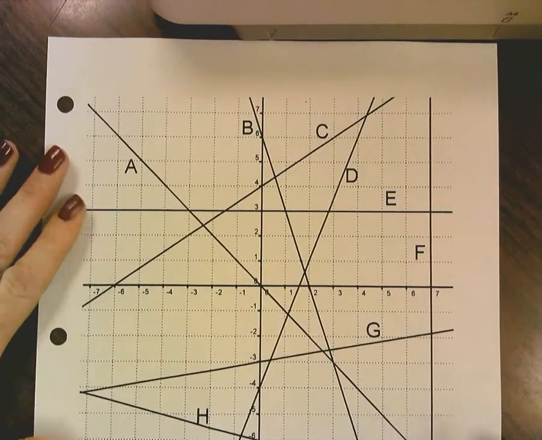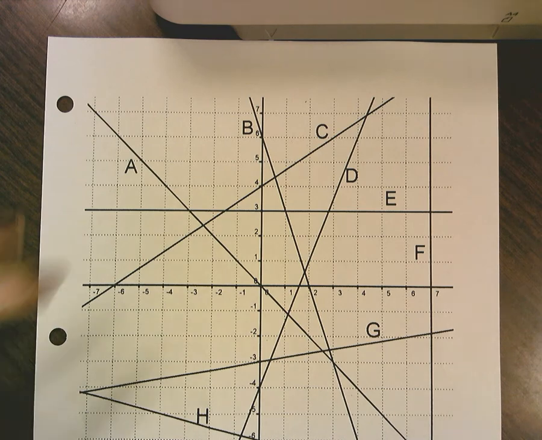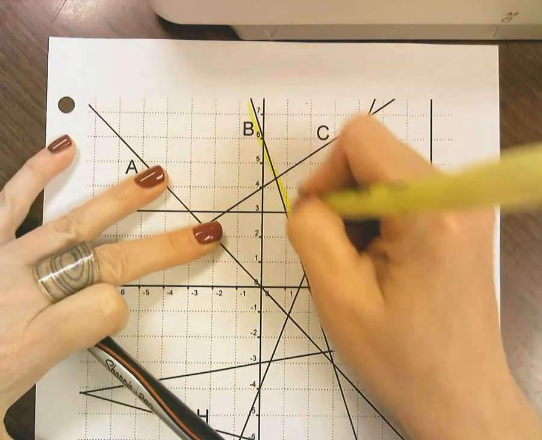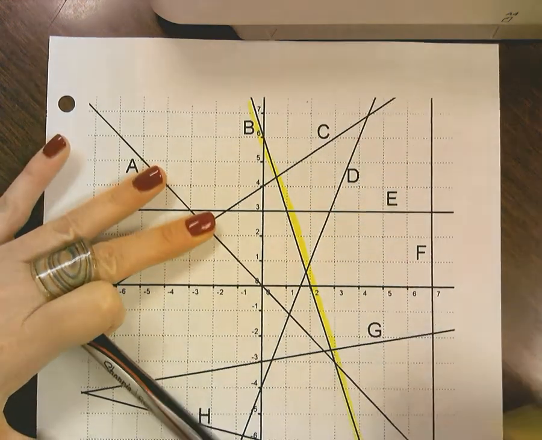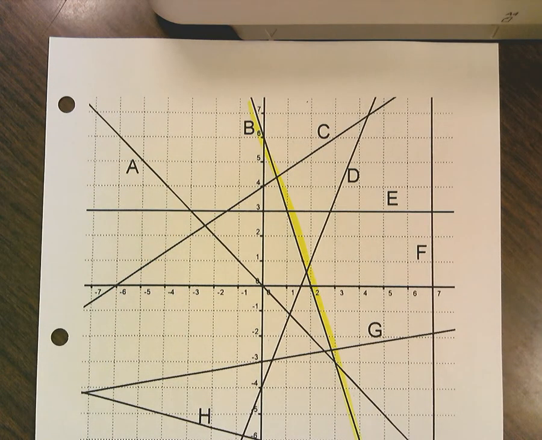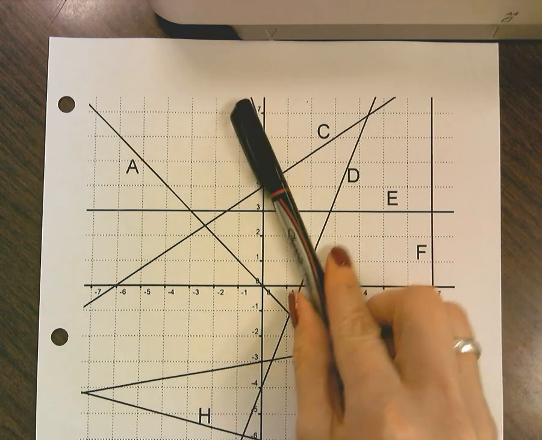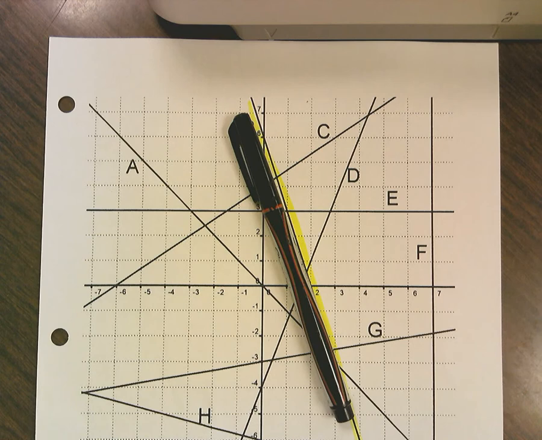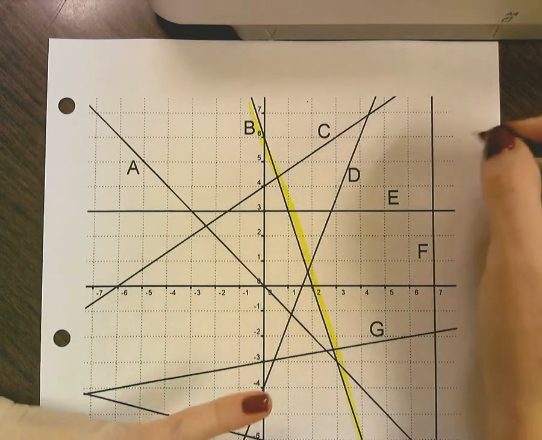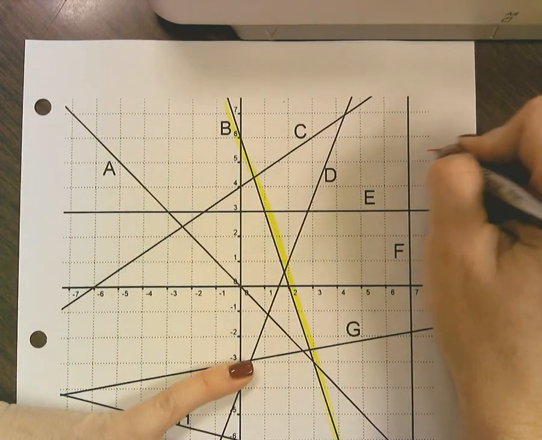Let's look at, surprise, line B. Okay, I'm going to highlight line B. All right, first thing I want to do is evaluate, is this a positive slope or a negative slope? So if you can put your pen on it, you can do whatever. If you look from left to right, you'll see that this line is sloping downward. So the slope of line B, whatever number it is, is going to be negative.